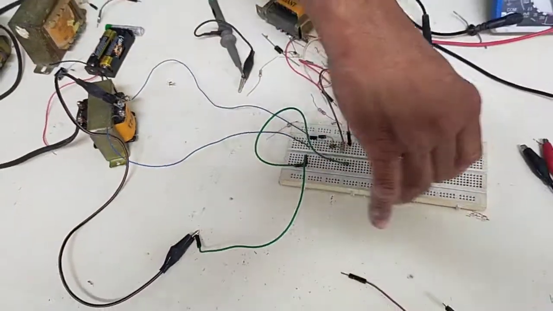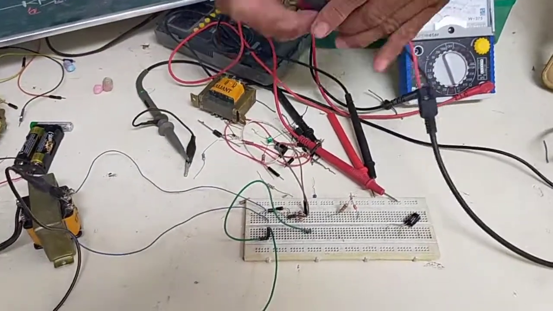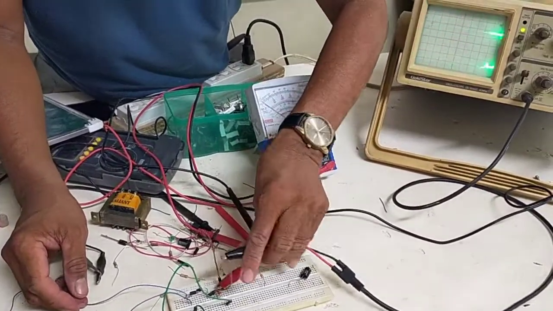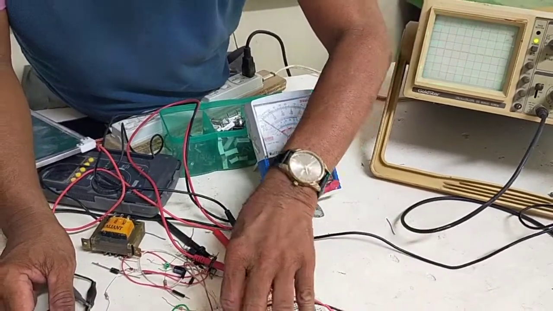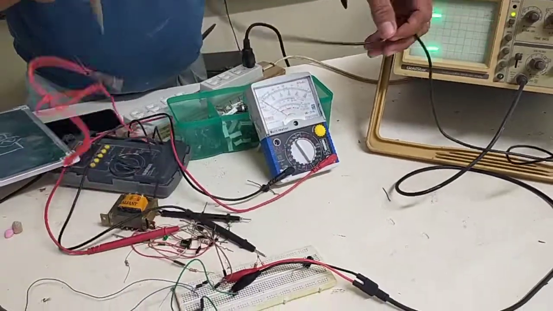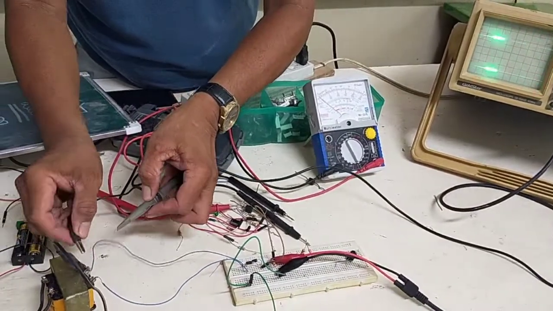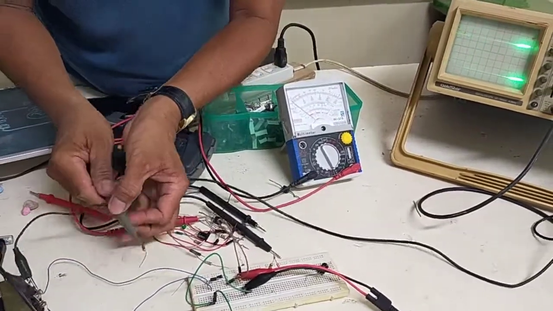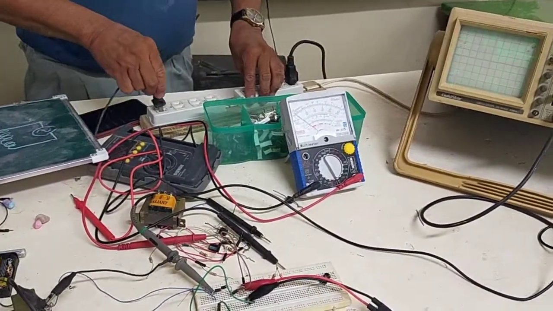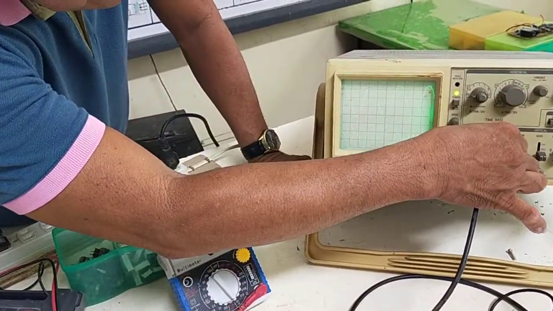Now, without our capacitor yet, we will connect this one across RL. What will be the waveform? Also, this will be connected to the secondary winding. Supply it with voltage. So, it goes like that. This one here is okay.